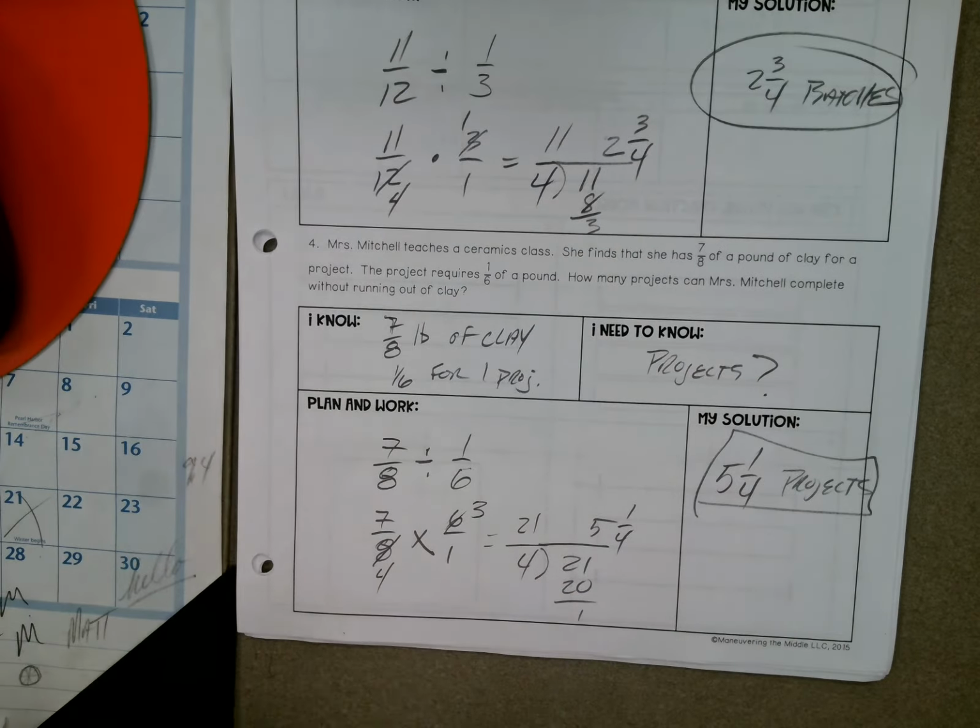So real quick, all we did essentially was some word problems together, and that was good.